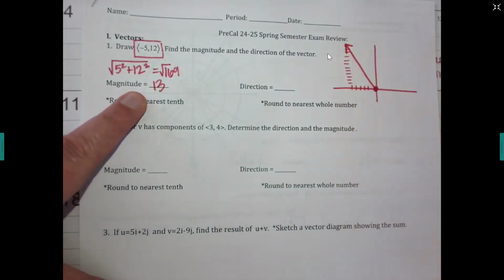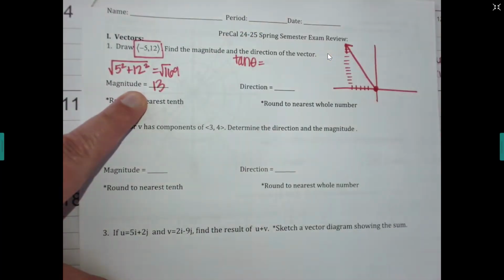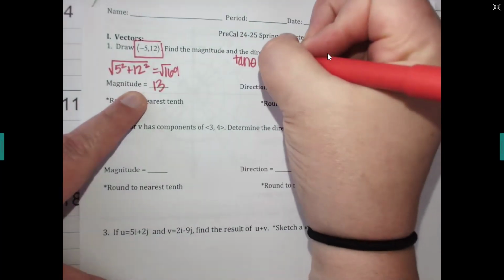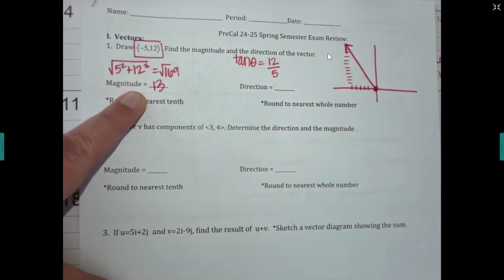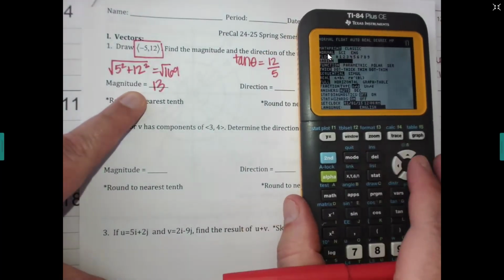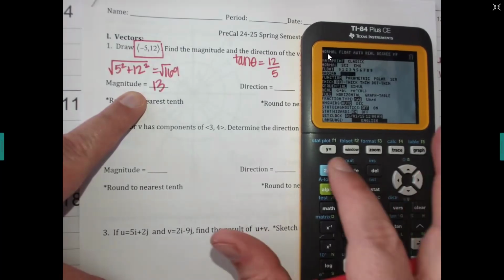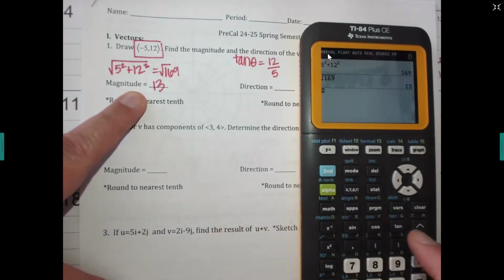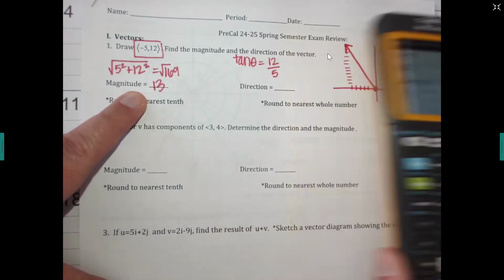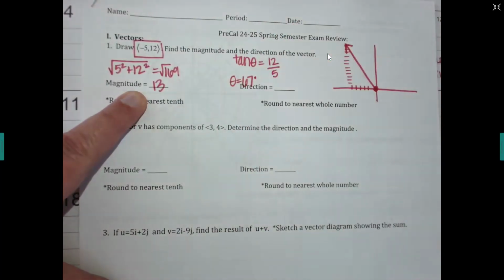Okay. For direction, you're going to do tan theta equals y over x. Remember, no negatives in this formula either. So it'd be 12 over 5. And then remember, your mode on this has to be degrees or it's going to come out wrong, which you should still be able to pick on Desmos, but I can help you with that if you need it. Okay, then from there, you're going to hit second tan, 12 over 5. Okay, that comes out to 67.3 degrees. We'll just round that to 67.